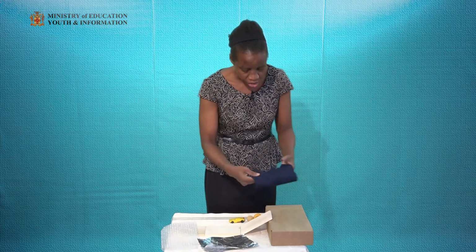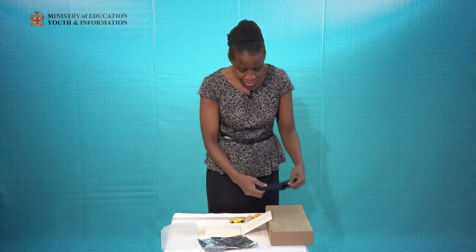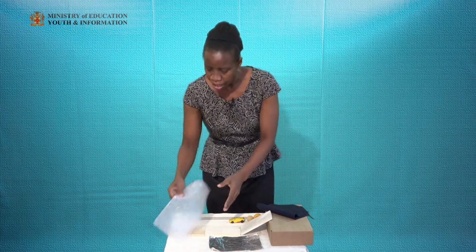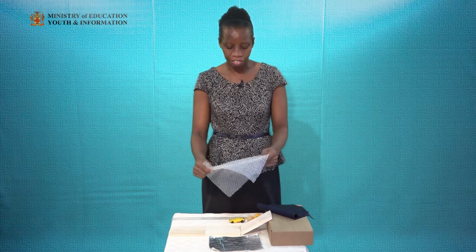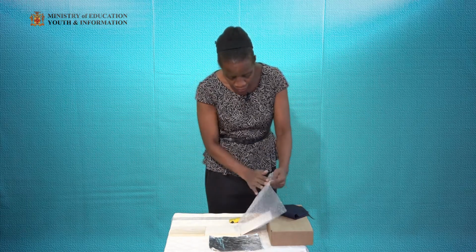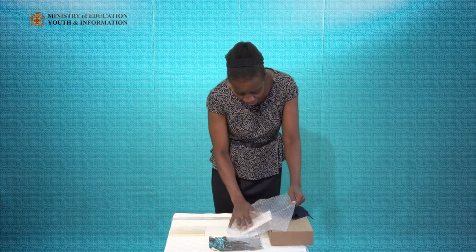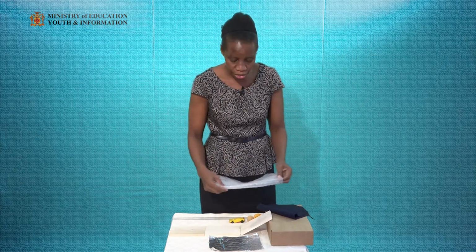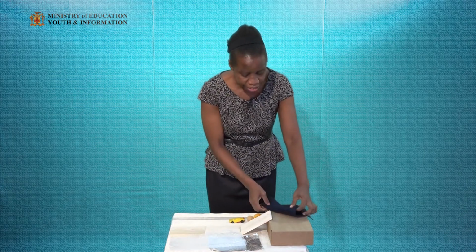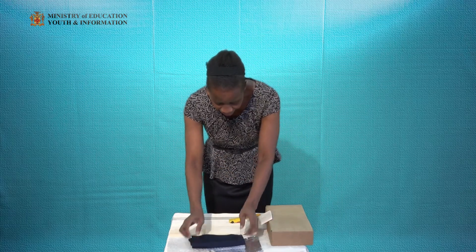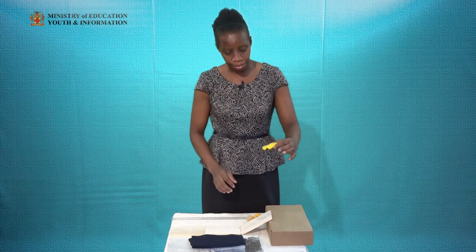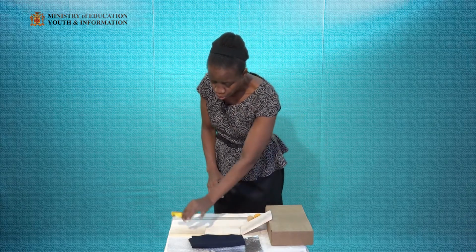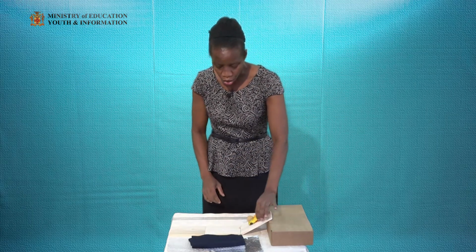So the cloth is a bit rough. The aluminium foil is very smooth, and I also have a piece of bubble wrap. And when I feel that surface, it's quite bumpy. Okay, so we're going to see today how the different surfaces affect how quickly my toy car will travel along this ramp.